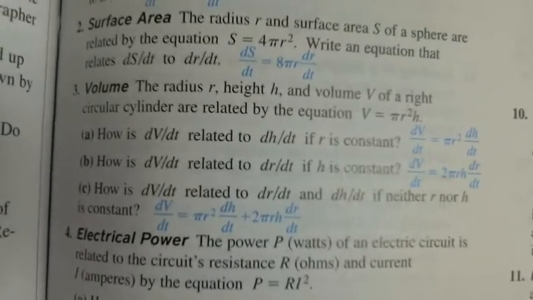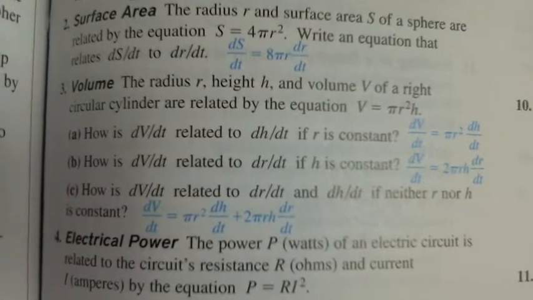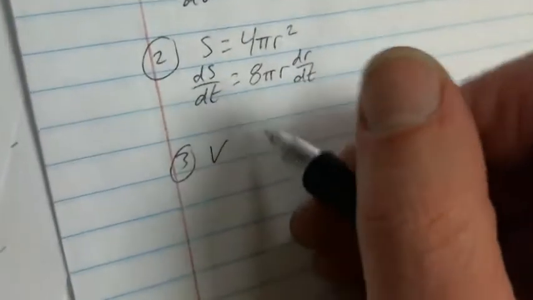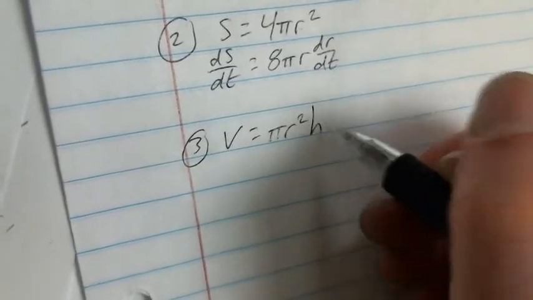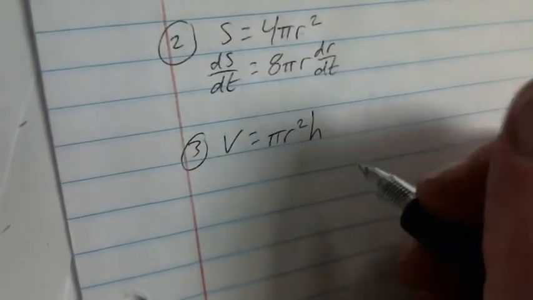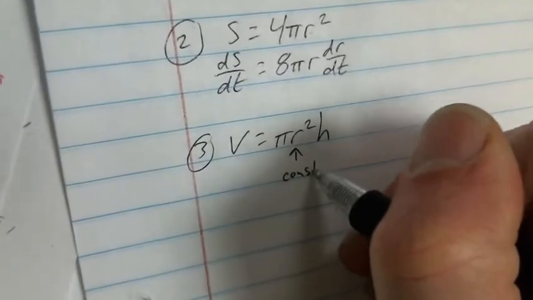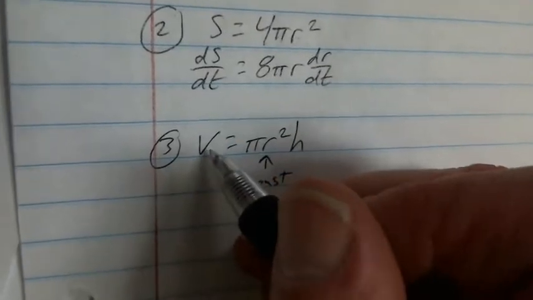Volume, radius, height. The volume of a right circular cylinder is related by the equation V equals pi r squared h. Relate dV/dt to dh/dt if r is constant. So we take our initial equation that the volume is equal to pi r squared h. We are presuming that r is constant, and we want to relate dh/dt to dV/dt.